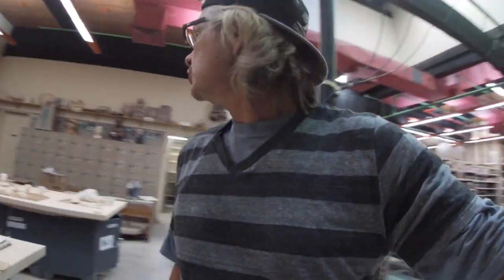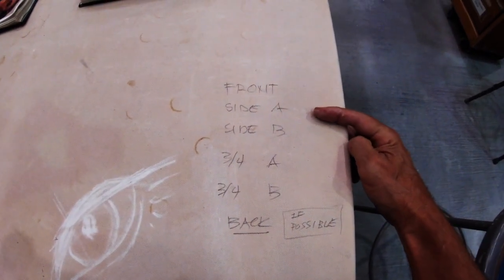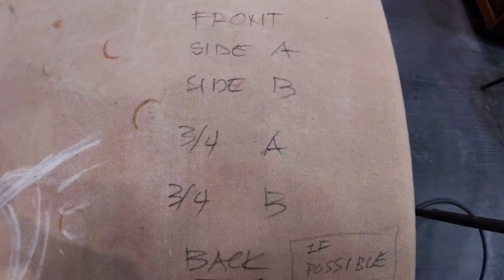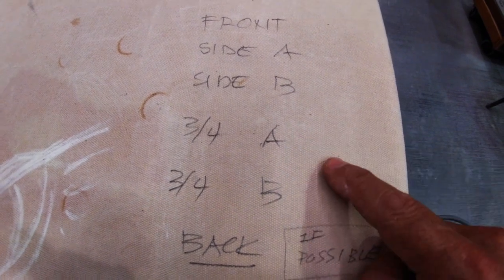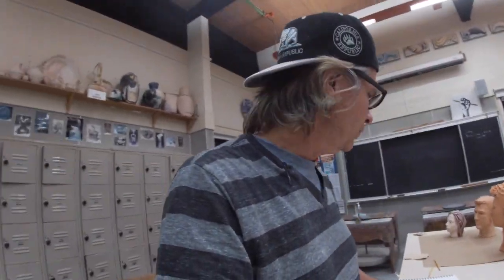You saw a ton of examples, and part of your R&D is for you to go find 8 different examples that you think are cool, that you might want to use as your models. But what you're going to do is this. You're also going to, in your journal, find a front view, a side view, a side A and a side B. You're going to find a 3/4 view, and you're going to find A and B of 3/4, and you're going to try to find a back view, right? And that's what you're going to try to find so that you have basic models to go on for your sculpture.